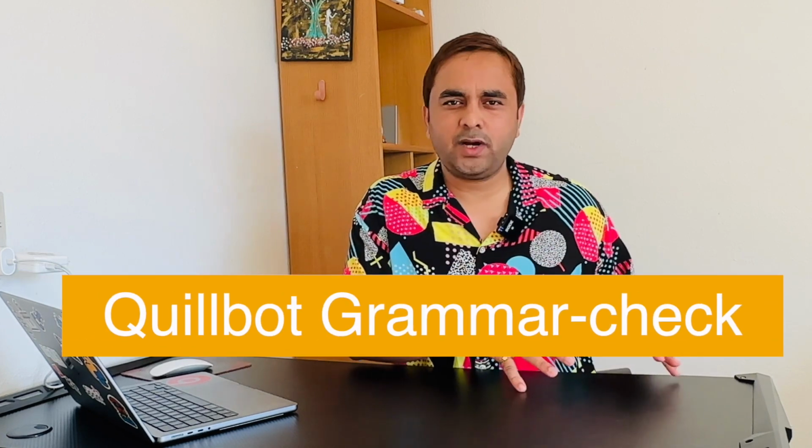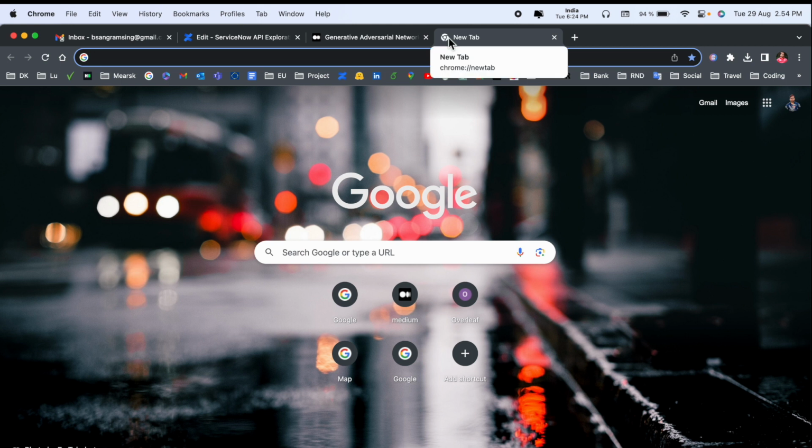Using QuillBot, how to check grammar and what is the advantage, and how QuillBot really helps us check for grammar or spelling mistakes. So we will see a detailed demonstration from a practical perspective. So now let's start on the laptop screen. Let's start the demonstration.